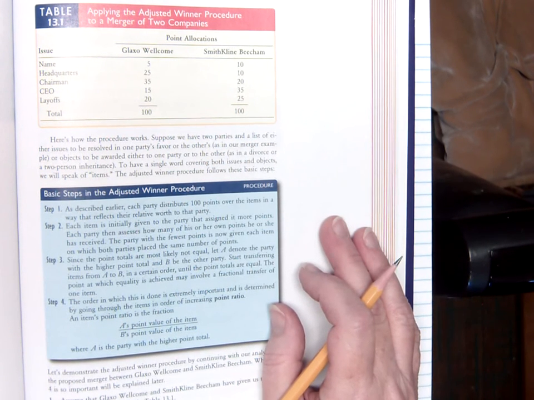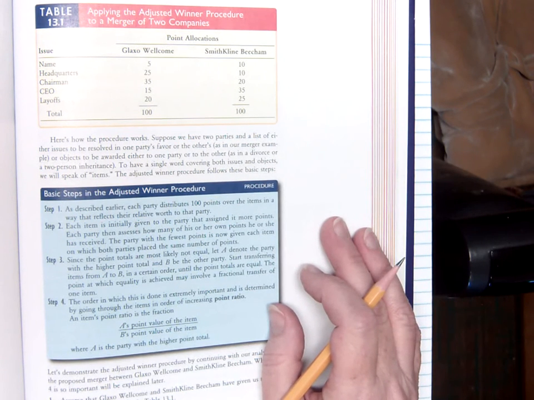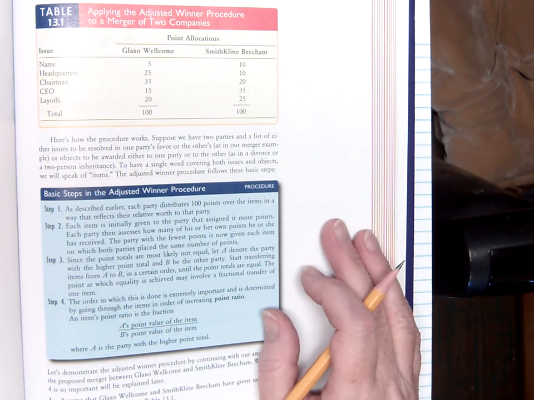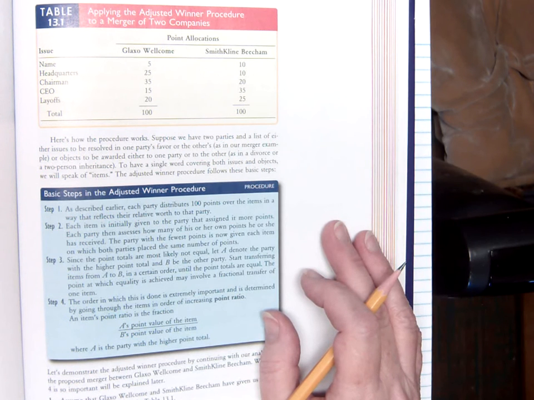So first we're looking at the adjusted winner procedure. And in the first example in the book, we're talking about two major pharmaceutical companies that are looking at a proposed merger. So anytime that there's a merger in companies, there's a lot of issues that come up.